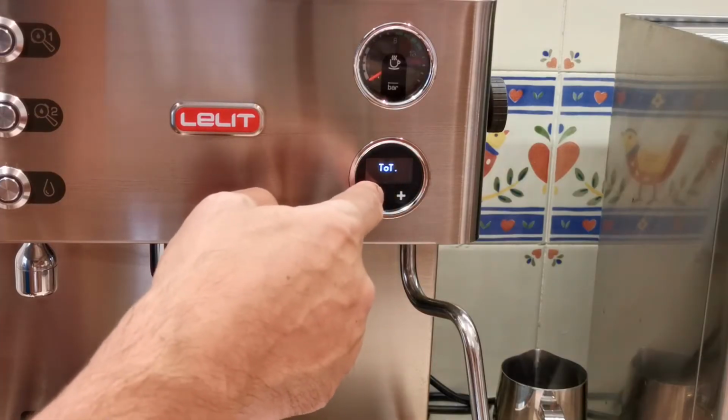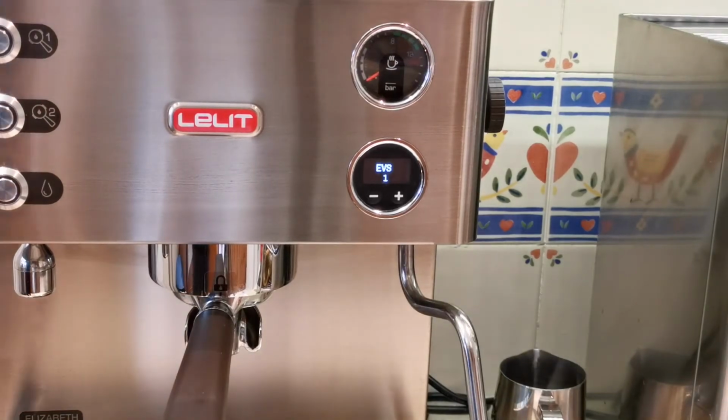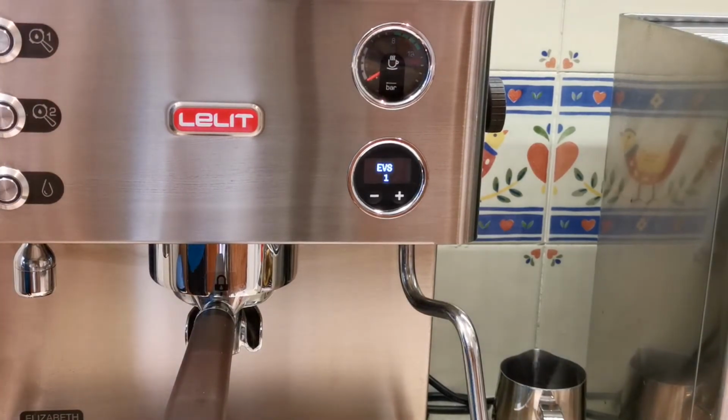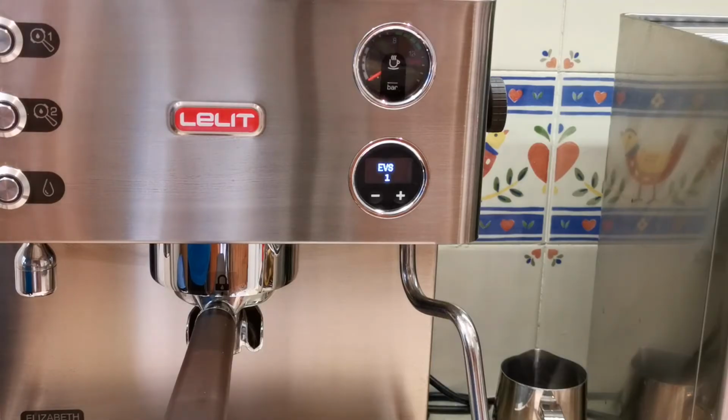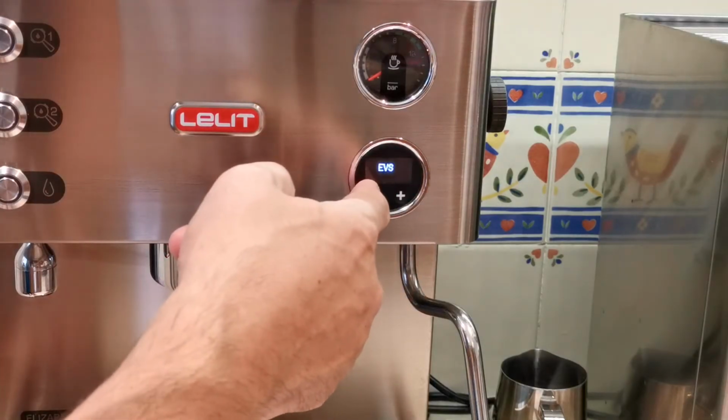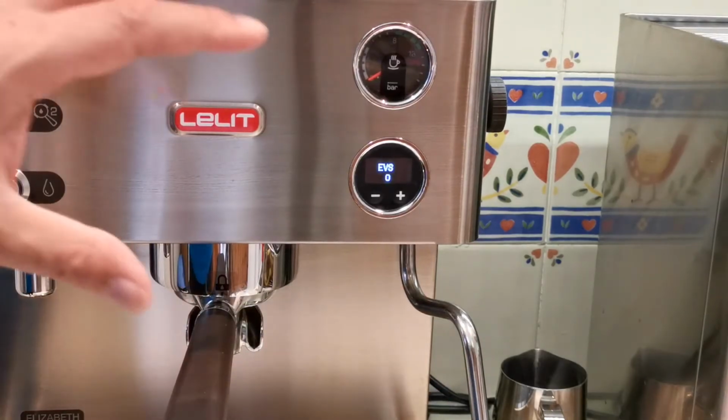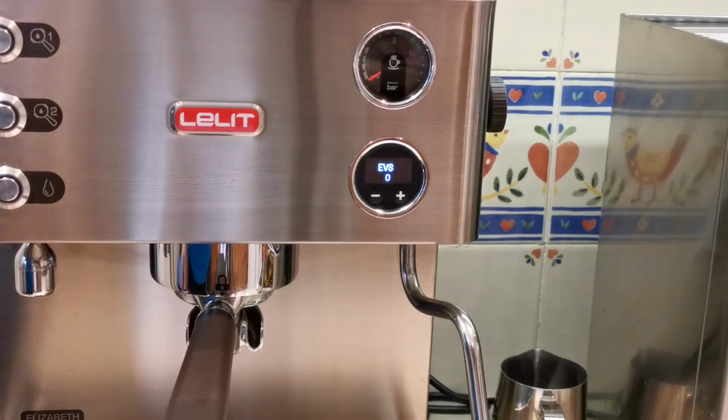Moving through, EVS is electrovalve steam. 1 means the electrovalve is on, and while that valve is on, it will do steam pre-infusion, and below 115 degrees it will default to bloom pre-infusion. Or if the steam boiler is off, whatever temperature it is, it will do bloom pre-infusion. If you set this to off, you'll disable that electrovalve, and the steam boiler will play no part in pre-infusion, and all the pre-infusion will always be a bloom phase.